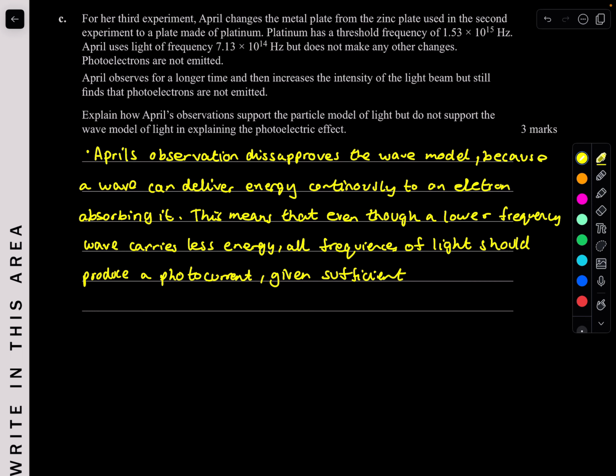But she's done that. She's given it a longer time and still nothing has happened. But a threshold frequency exists.